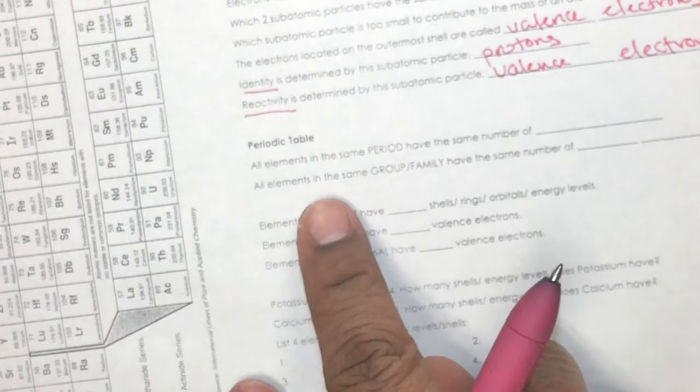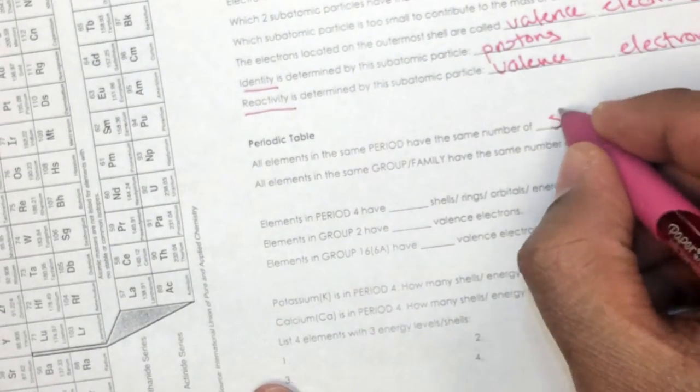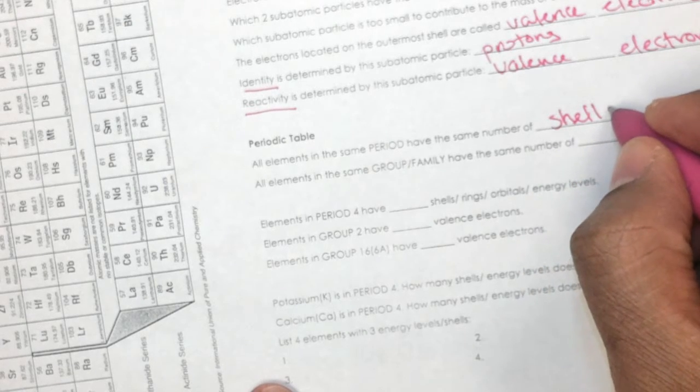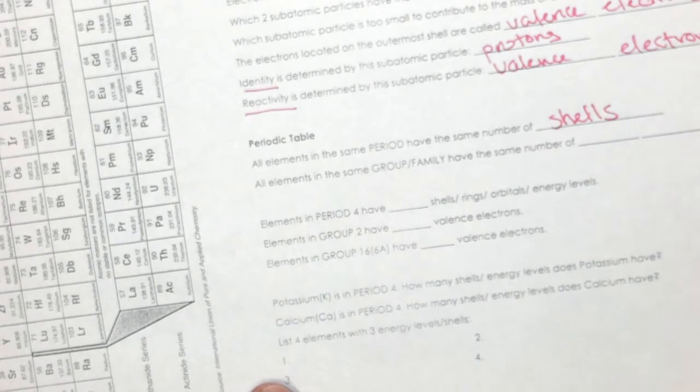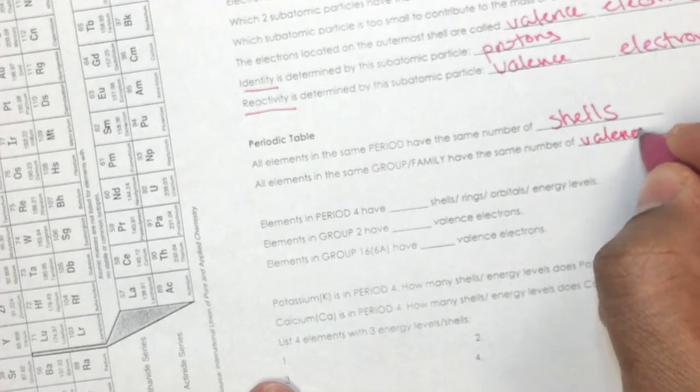Alright, so all elements in the same period have the same number of shells, also called orbitals. And all elements of the same group or family have the same number of valence electrons.